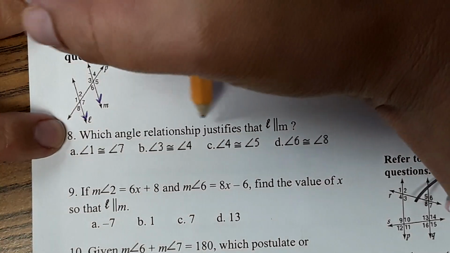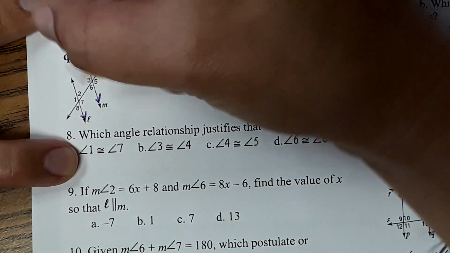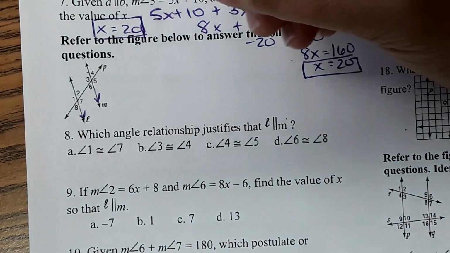Okay. Which angle relationship justifies that L is parallel to M? So I'm looking at all of these. I'm looking for like alternate exterior.